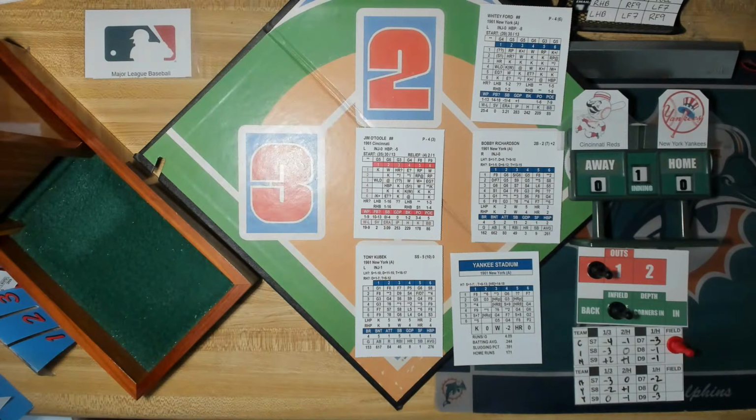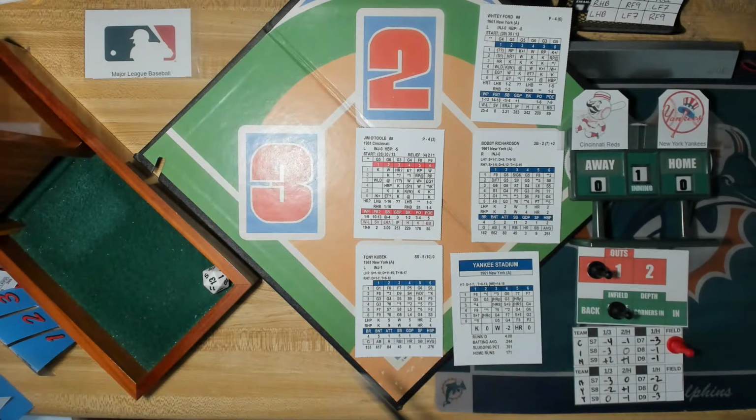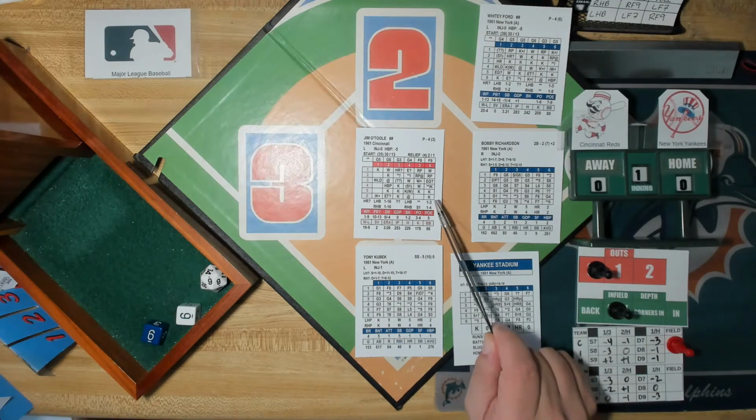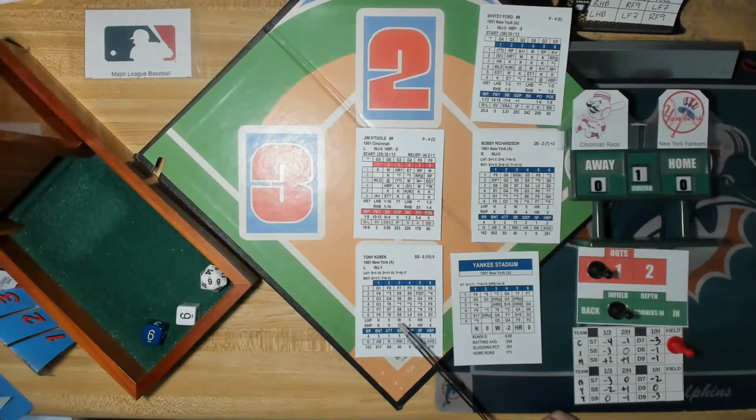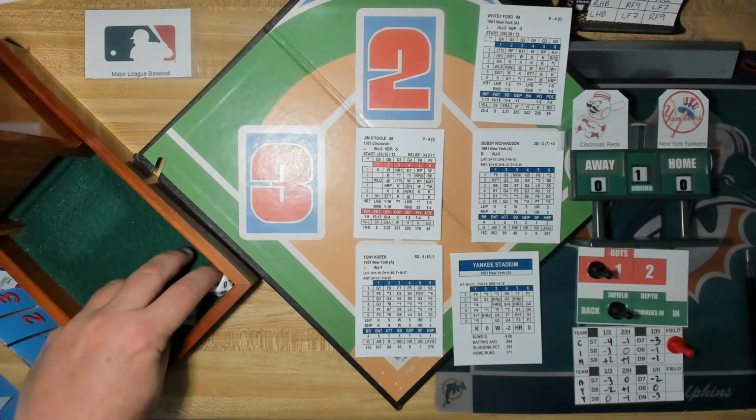So we roll first, and we do roll a strategy roll. Strategy roll is a 13. Richardson has an attempt of 2, nothing from O'Toole, which is a 0. That 13 is going to be too high for anything, so there is no play. Kubek will roll, and that is a 6-6. O'Toole again comes up with a strikeout chance. Against the lefty, Kubek is a 5. That is a 6. He just misses a strikeout.